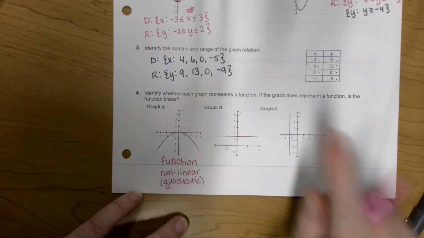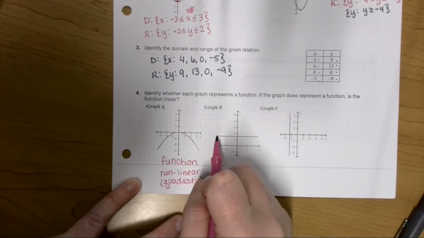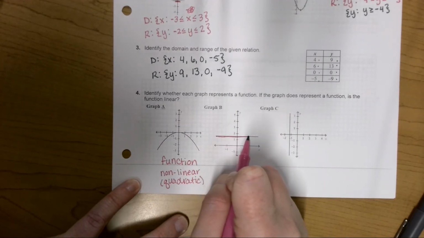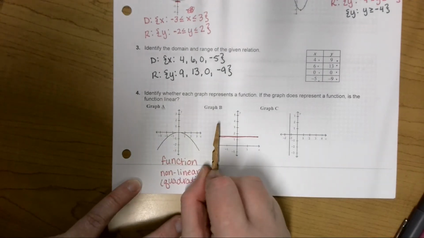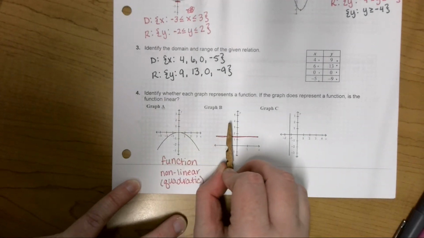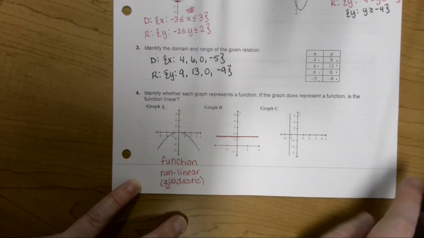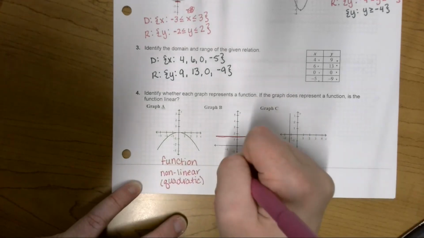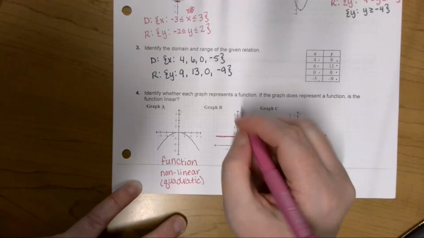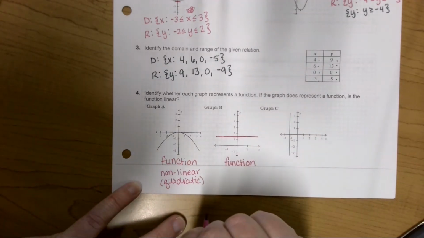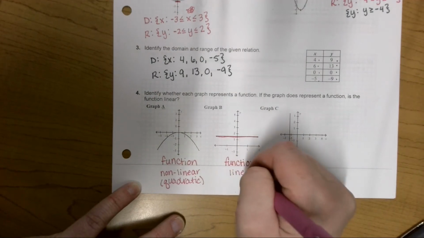All right, part B. So I don't know if you can tell, these lines with the arrows are the axes. This is the relation in question. So is this a function? Well, if I take my clothespin and run it along the function, it only touches it once at each point. So yes, this is a function. Each x only has one y. Is it linear? Well, is it a straight line? Yes, so we would say it's linear.